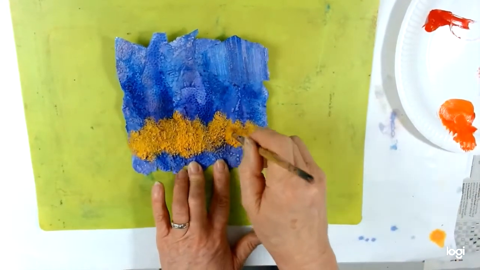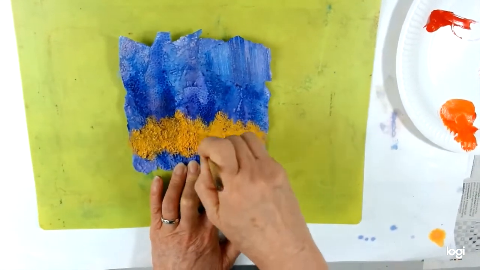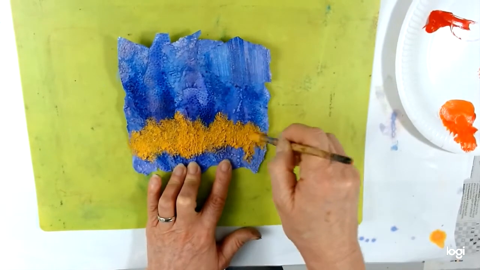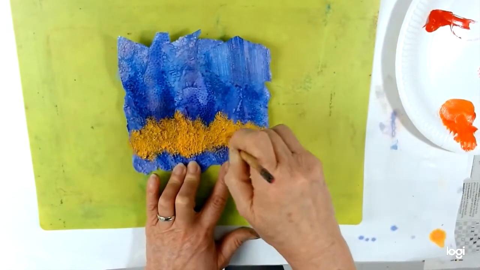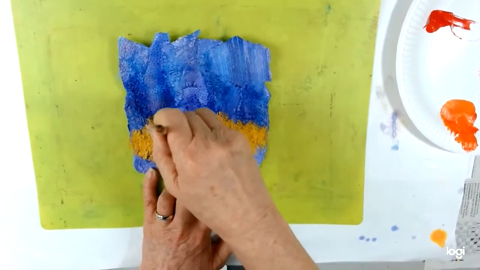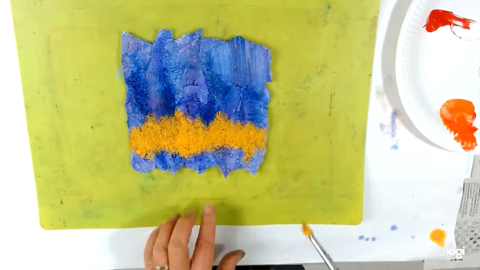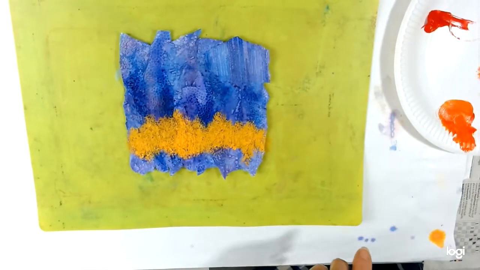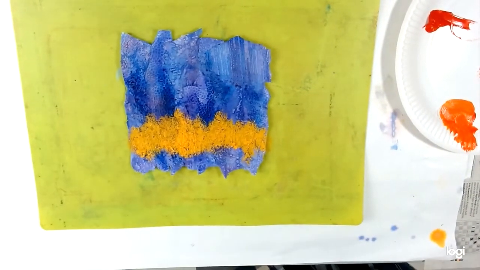So I'm just going to create a sort of band along here, and then I can always dry brush some of the other colours, this colour, in other areas if I want to follow it through a little bit. So just getting that nice band of another colour going on in there, which, as I say, is what I always find quite exciting about this.